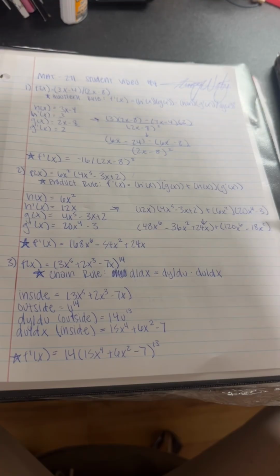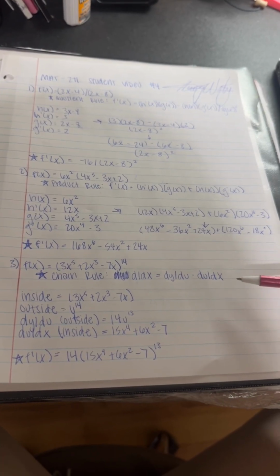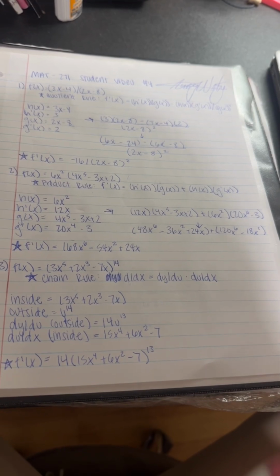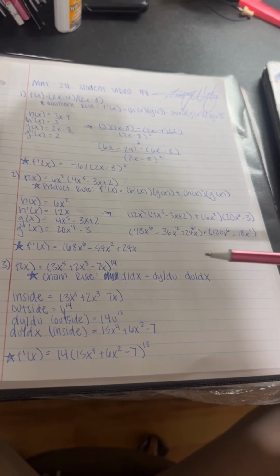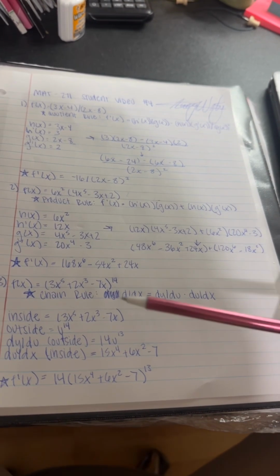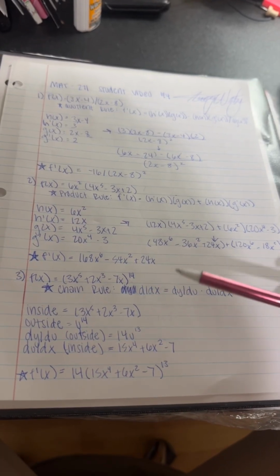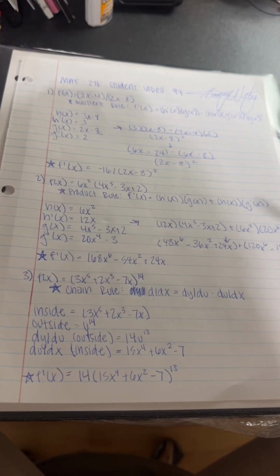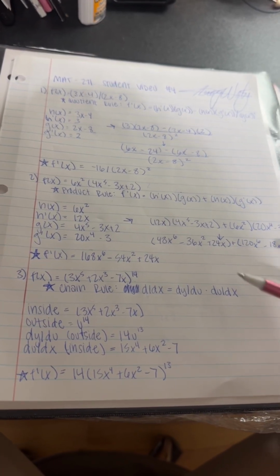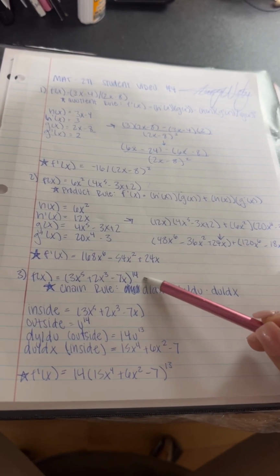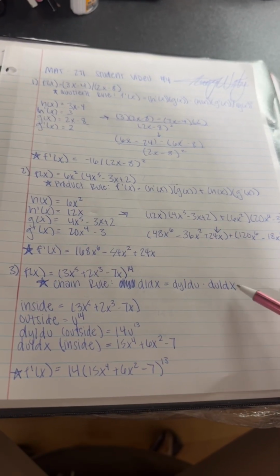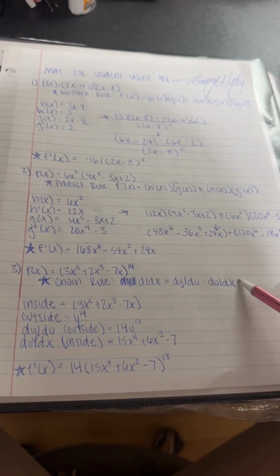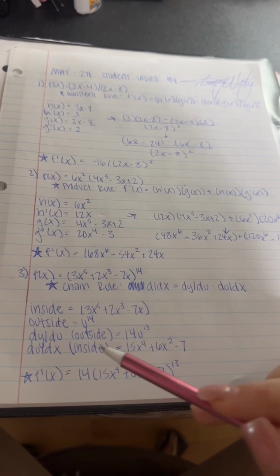So for our final question, we're going to be using a little bit of a newer topic, which is the chain rule. The chain rule is used when you're looking at a composition of functions, or a function within a function, as it's also called. So in this case, our original full function, f of x, is (3x to the 5th plus 2x to the 3rd minus 7x) to the 14th power. I wrote out the official chain rule here. I'm honestly not even sure how to read it out in these terms and have it make sense. So I'm just going to explain it like this.